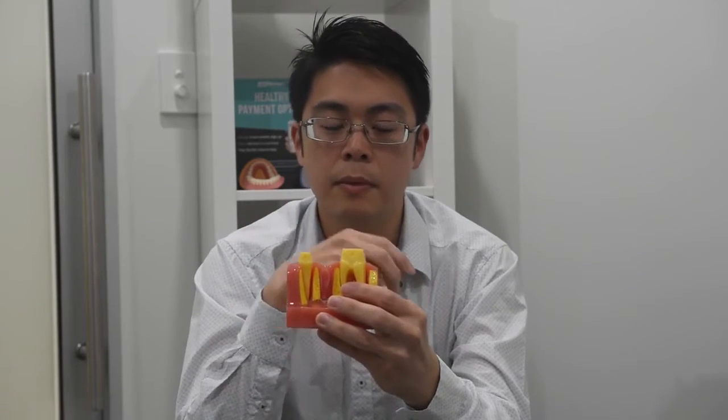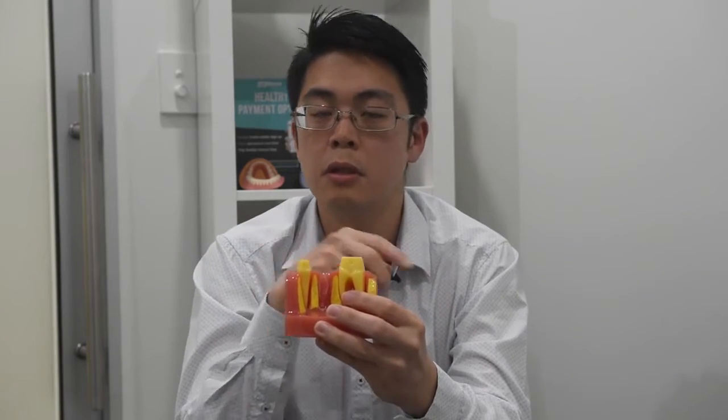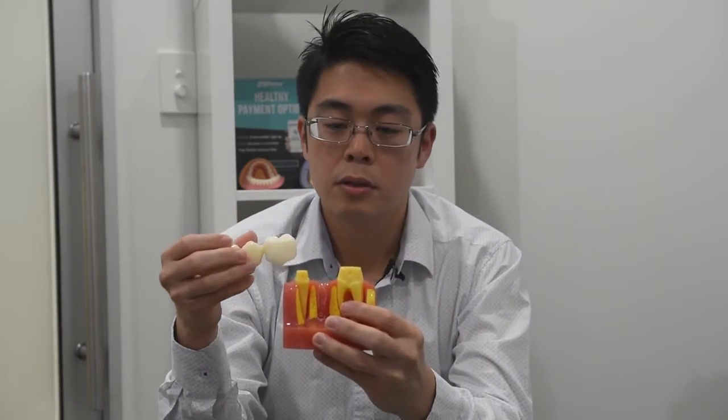So what's the problem with this one? The problem is that because you have to adjust the 2 teeth next to it, it can potentially cause these 2 teeth to have further trouble because of all the adjustments that we have to do onto the teeth next to it.